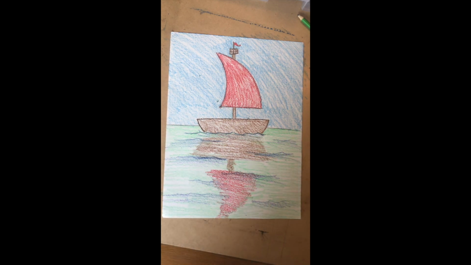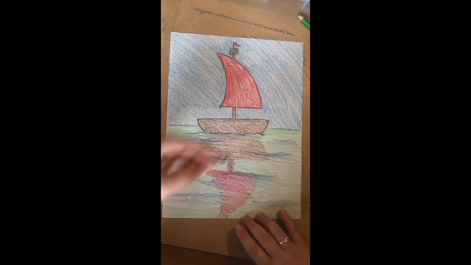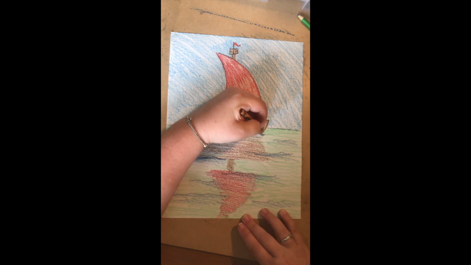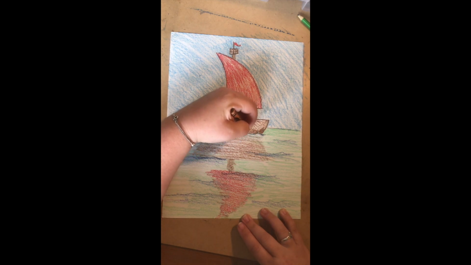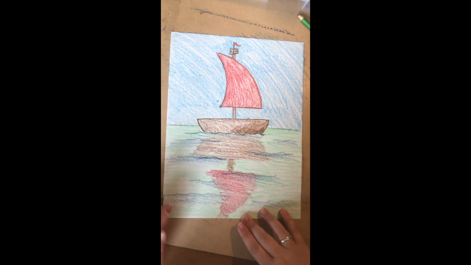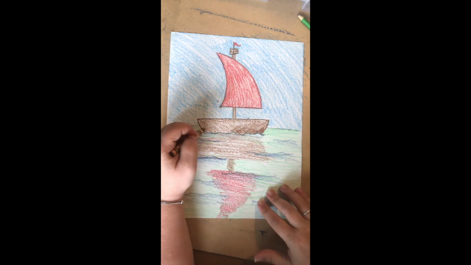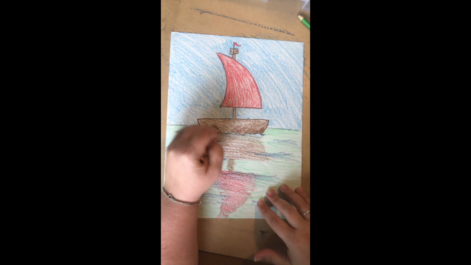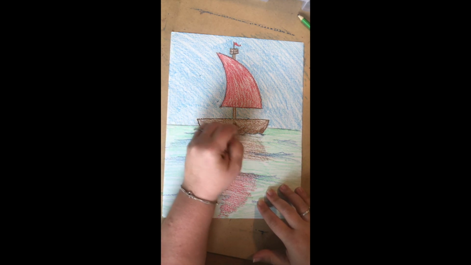And that's pretty much it. You've made a reflection. Now to make the reflection better and bolder, you can go back and add more detail. You can add more detail to your boat. Make the top part of your boat, the actual boat, not the reflection, make it darker so you can really see the difference between the boat and the reflection of the boat. Now if the water was really still, it would look more mirror-like.